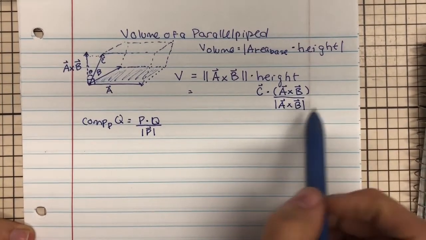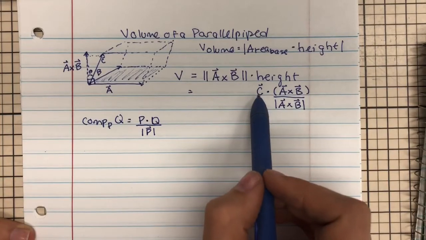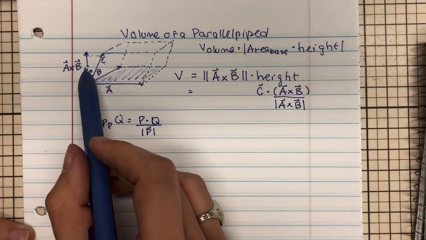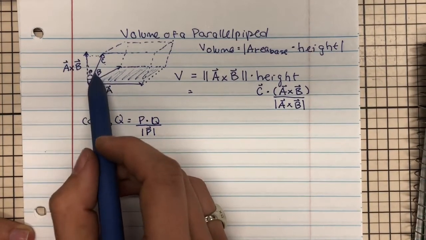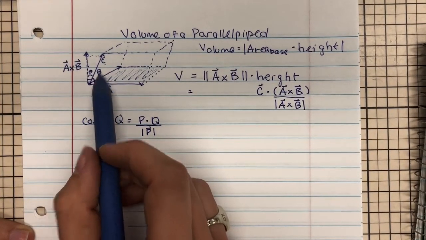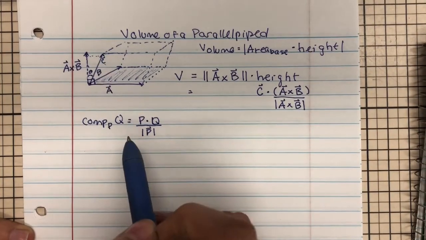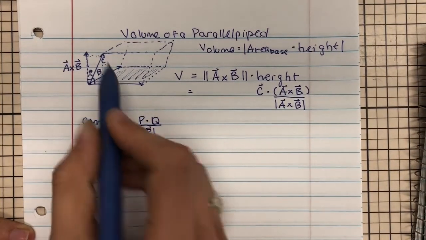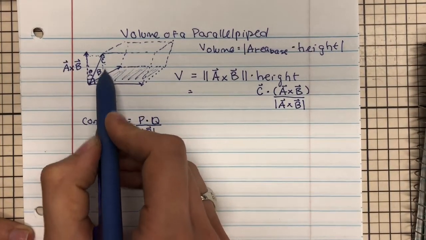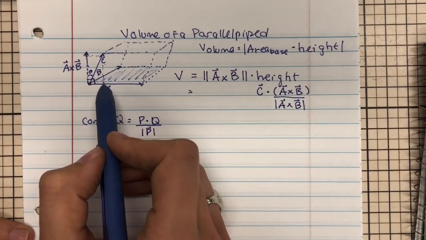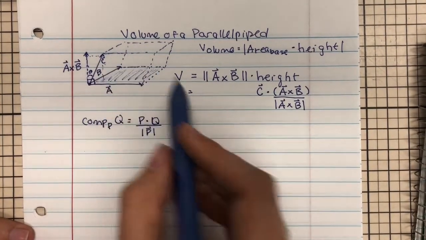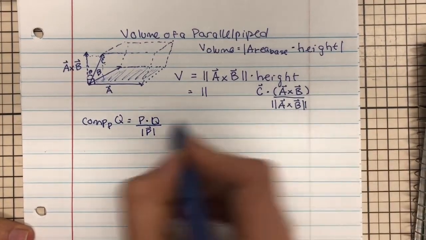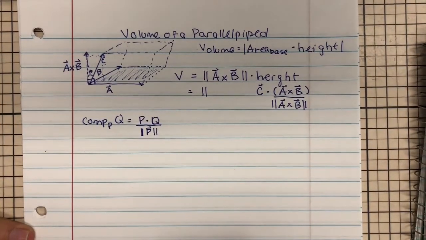Okay, let me say that one more time. This formula right here is the component of C, this vector C, onto A cross B. And that will give us the height. How much of C is going in the perpendicular direction to A and B. You can even think about it like this. If you did a little dotted line down, we were trying to look for that Y, almost like, I guess in 3 dimensions it would be the Z component.